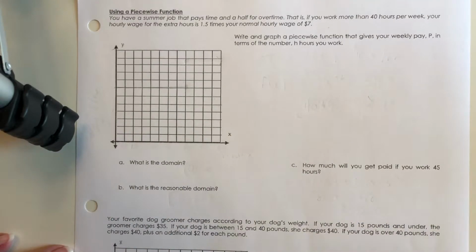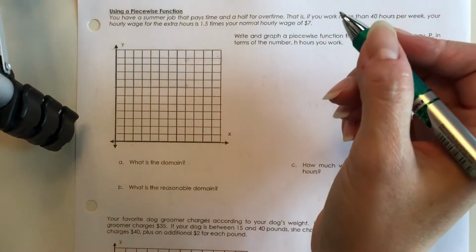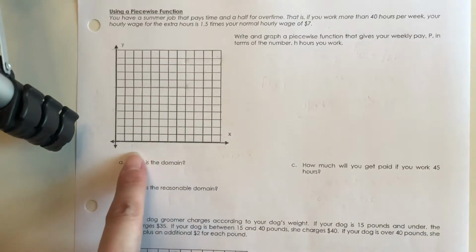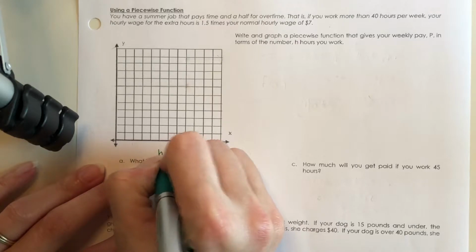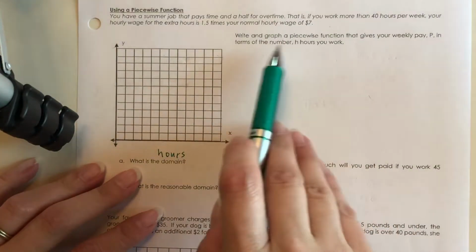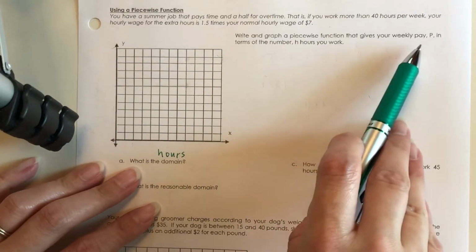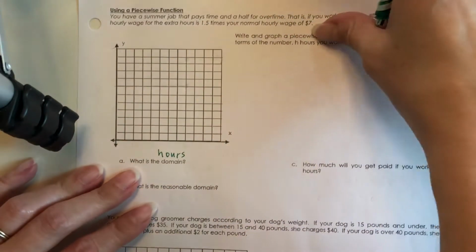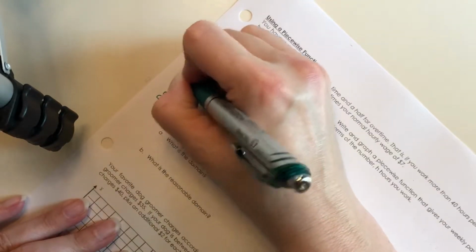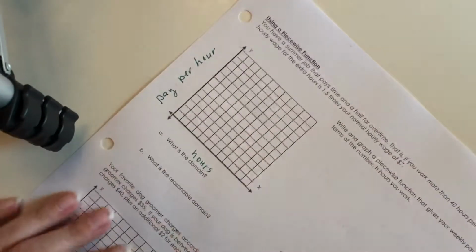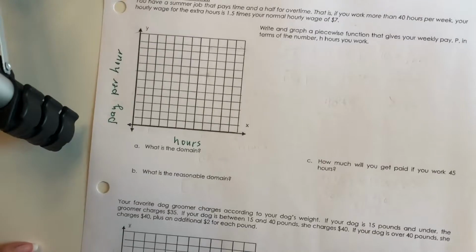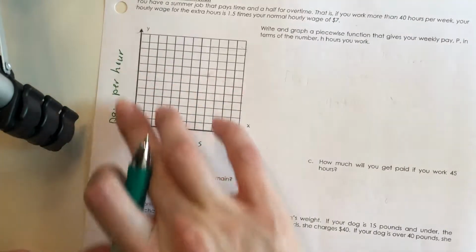Okay, so we need to label this. We're going to let the x-axis represent the hours that you work, so we're going to label that as hours. And then the y-axis, we were told it should represent weekly pay in terms of the number of hours you work. So we're going to put over here pay per hour. It's really important to make sure you're labeling your graph. So that's what we mean when we say label it. Tell us what it stands for. So the x-axis represents hours, the y-axis represents the pay per hour.